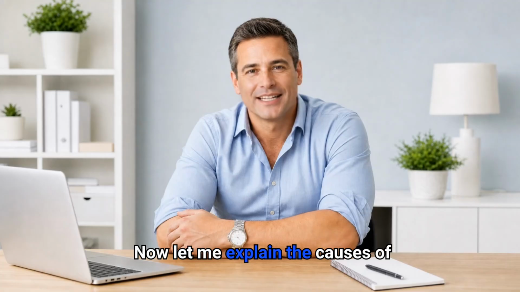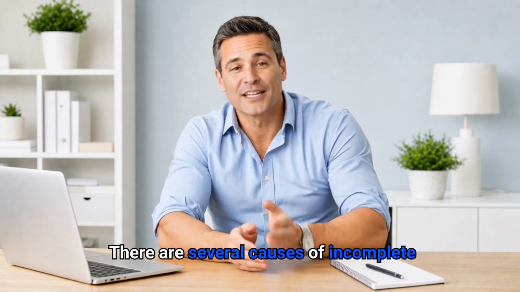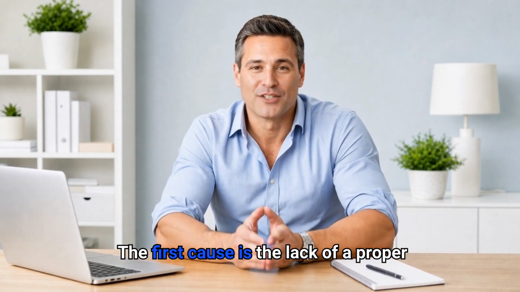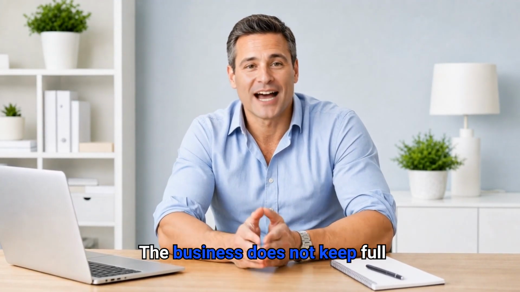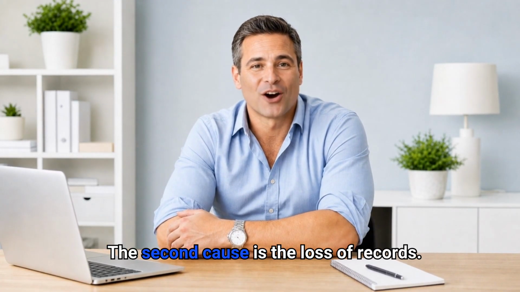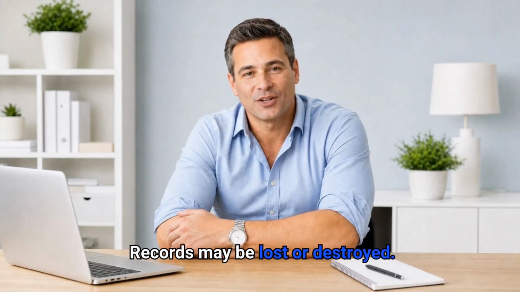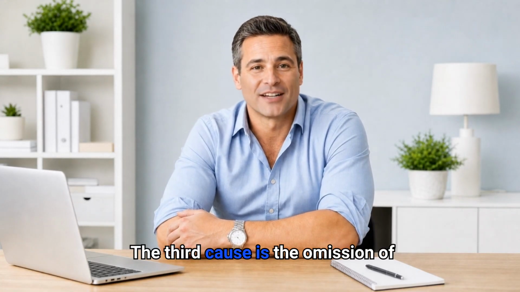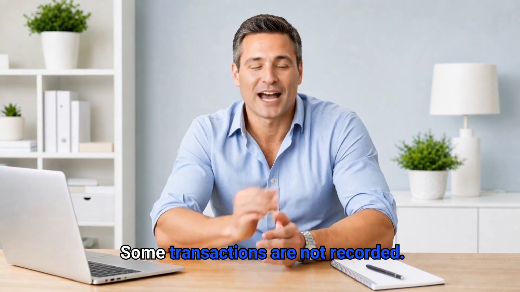Now, let me explain the causes of incomplete records. There are several causes of incomplete records. The first cause is the lack of a proper bookkeeping system. The business does not keep full records. The second cause is the loss of records. Records may be lost or destroyed. The third cause is the omission of transactions. Some transactions are not recorded.